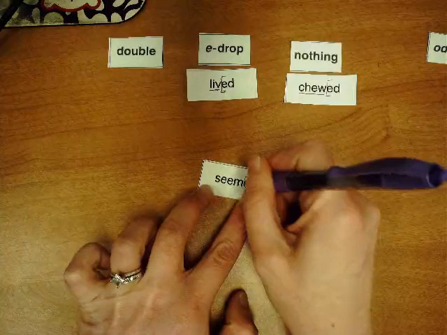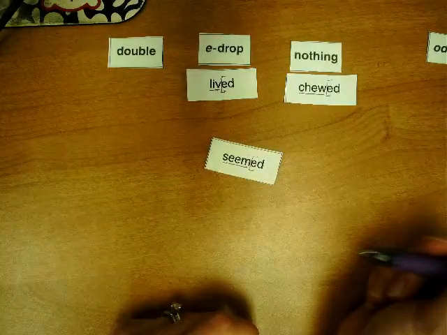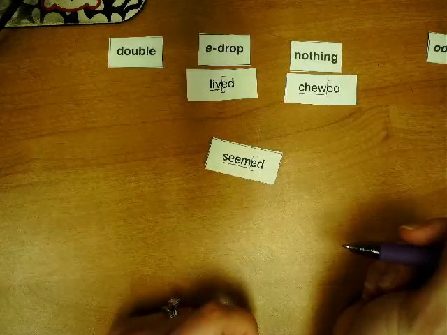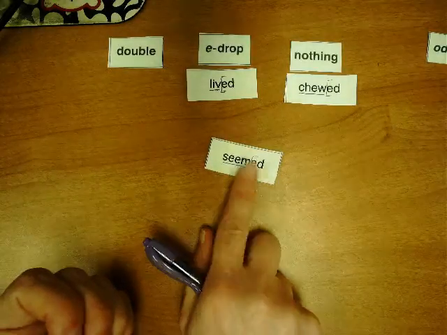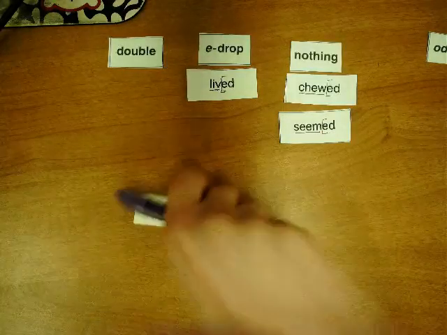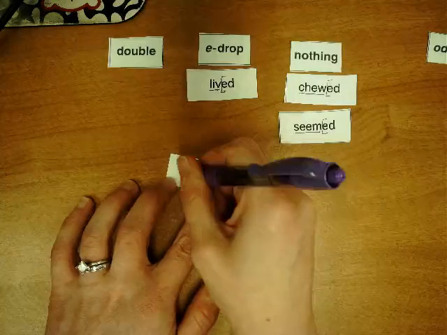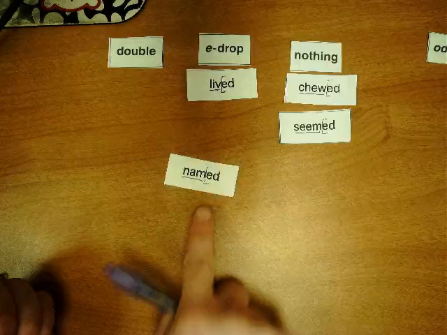And the word seemed. Go ahead and chop off that suffix, underline that full base word right there. It seemed like it was going to go all right, right? It seems right now, seemed in the past. So we had nothing to do on that. Find the word named. Go ahead and chop off that suffix. Take a look at that base word, right? We had an E at the end that we dropped, so it's an E drop.